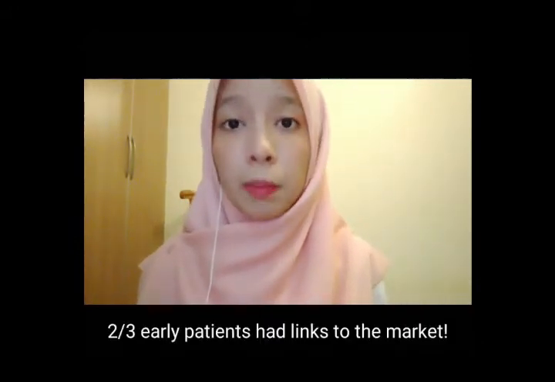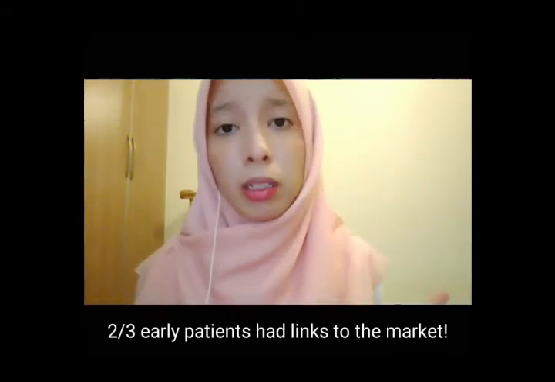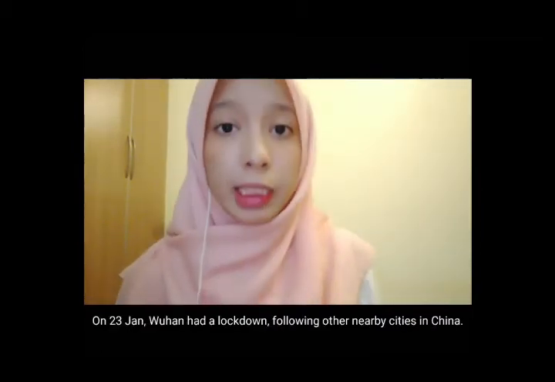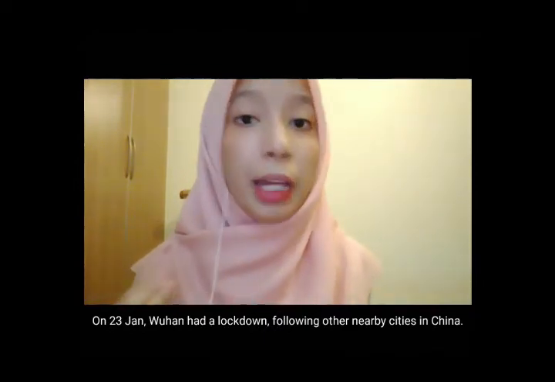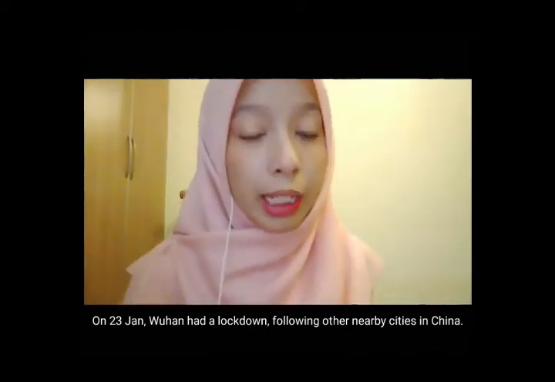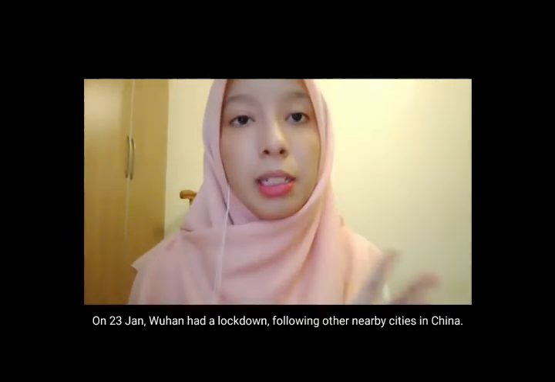After investigation had been carried out, it was revealed, surprisingly, that two thirds of the early patients had links to the market, and that is how people assume this is where the outbreak originated. So on the 23rd January, the government finally decided on a lockdown in Wuhan and other cities surrounding the Hubei province.